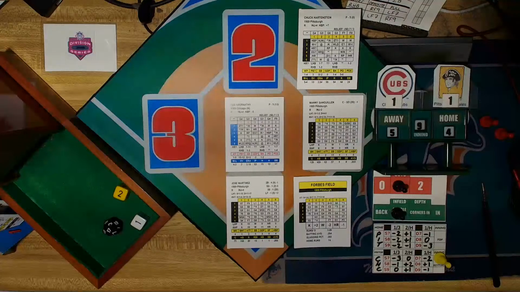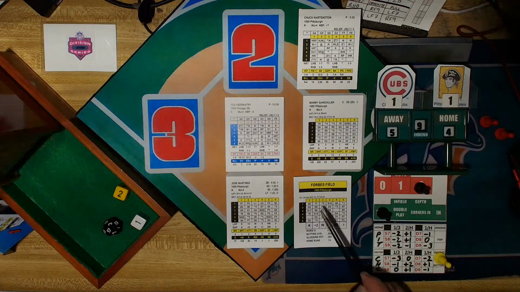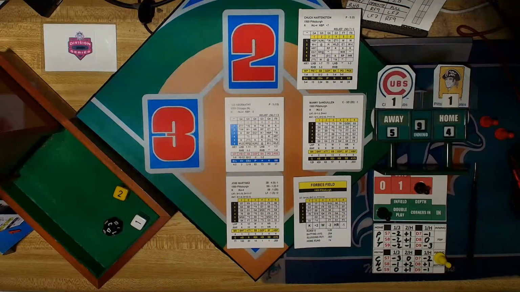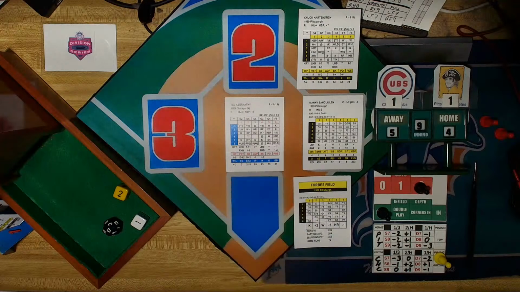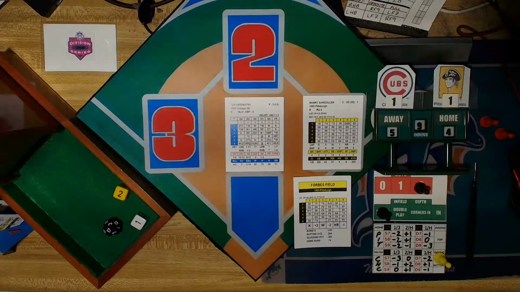Getting over there is Billy Williams. He's at the wall. He makes the catch. 2 down. A 12-14's a triple. That's a 17, and he just missed it.